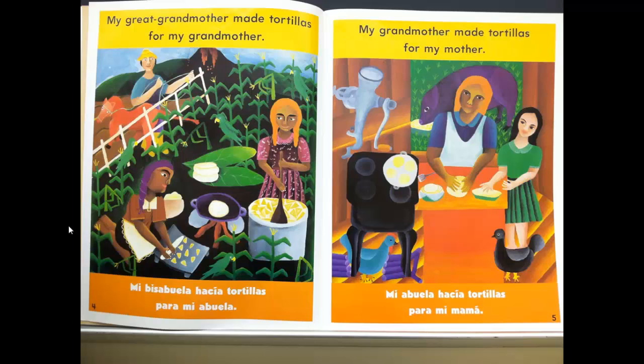My great-grandmother made tortillas for my grandmother. My grandmother made tortillas for my mother.